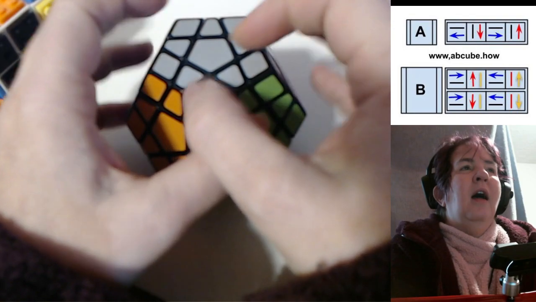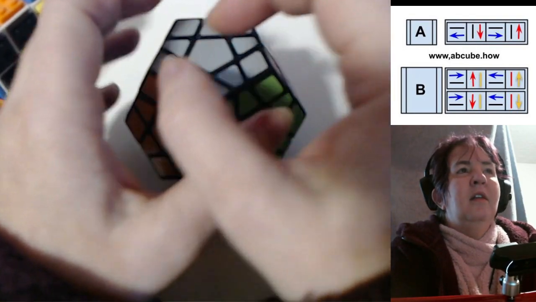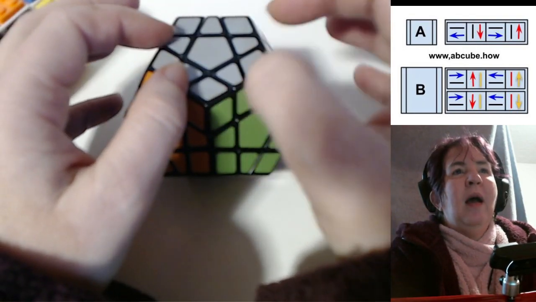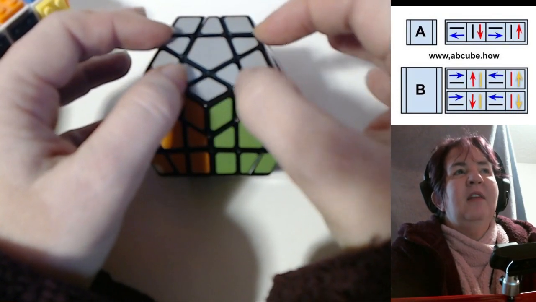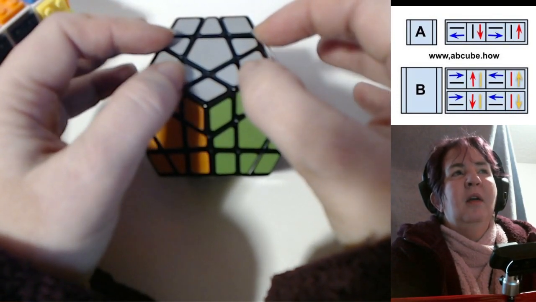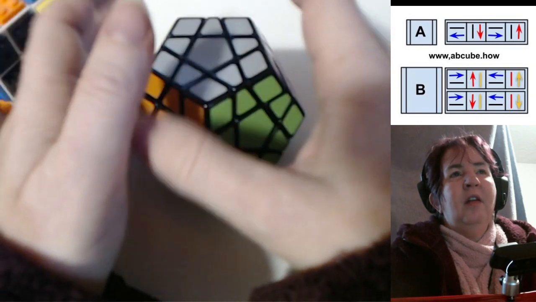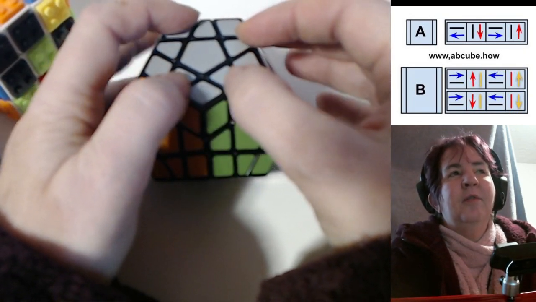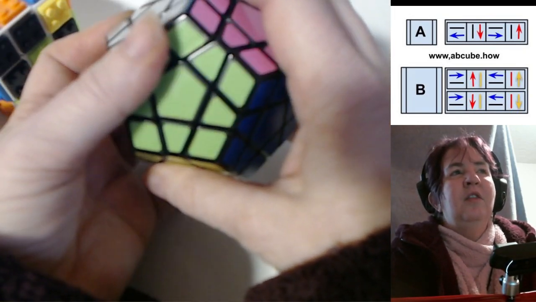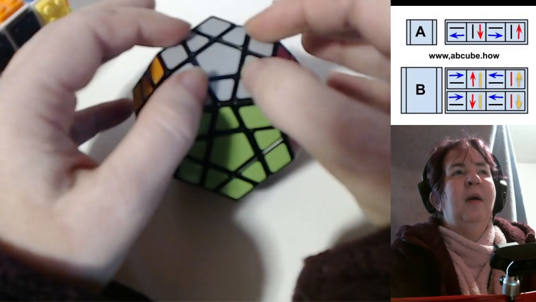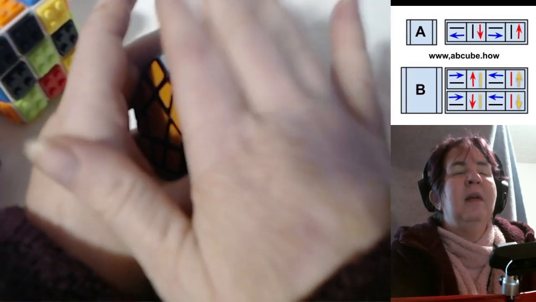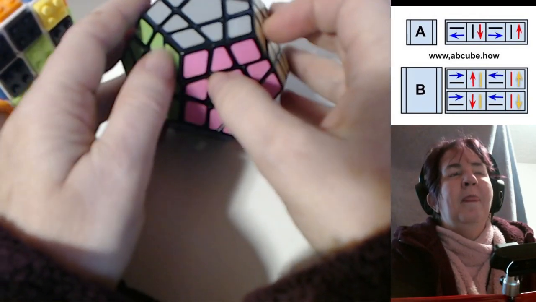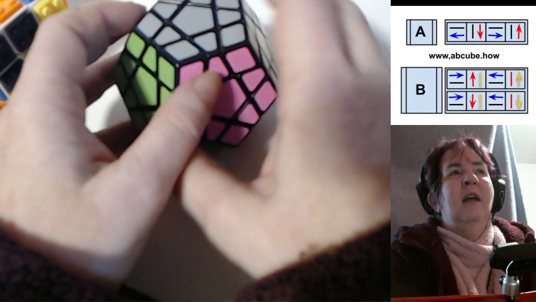And then I have to use two algorithms for placing and positioning the top edges, and that's the only thing I need a parity algorithm for, and then the rest of it I can do using just common sense and my algorithms. So I did have to remember the front right up front, and the are you.